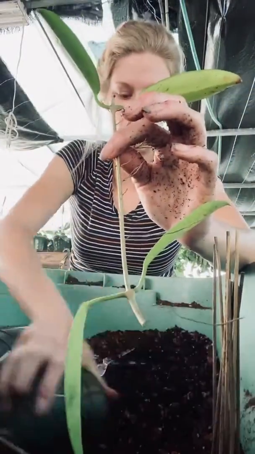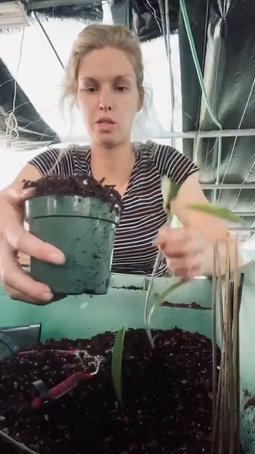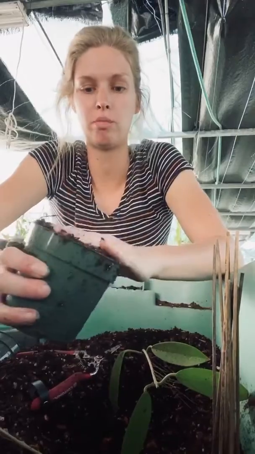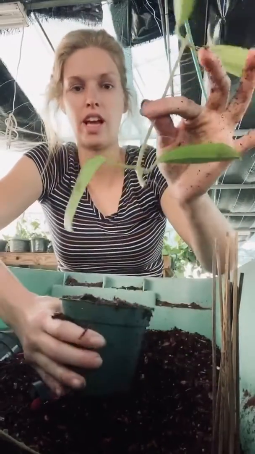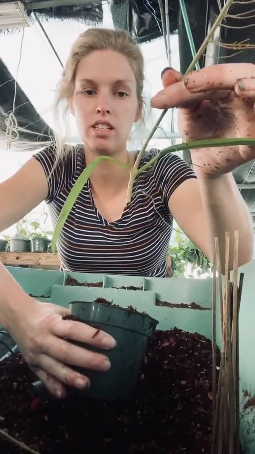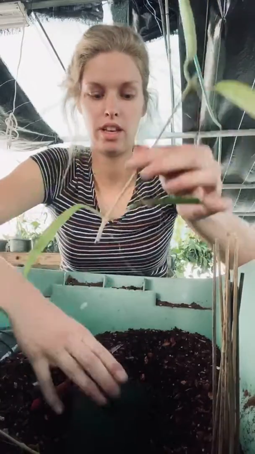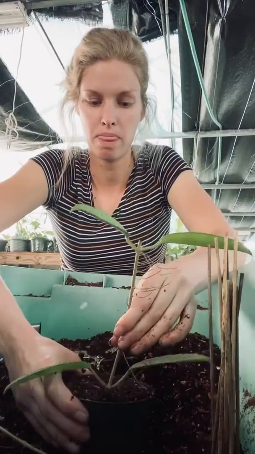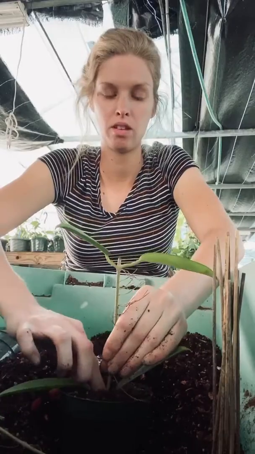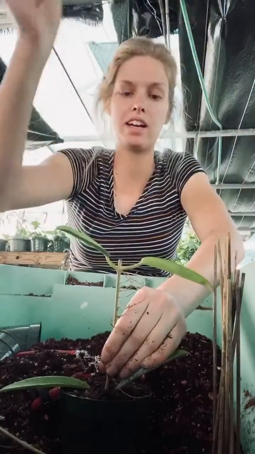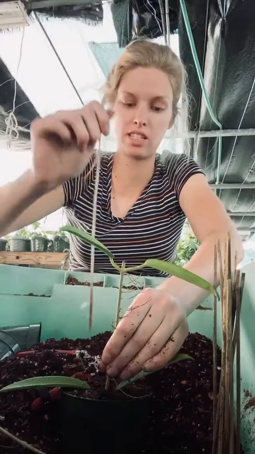Okay, I'm going to add some soil to our 4-inch pot, our growing medium. Okay, and compact it down just a little bit to hold it. Okay, and I'm going to stick the end that we just cut off into the soil. Okay, and then we add a little stick that's going to hold it up.